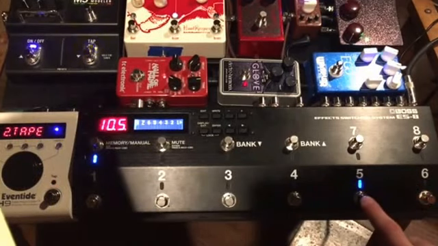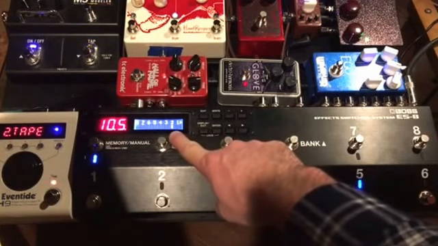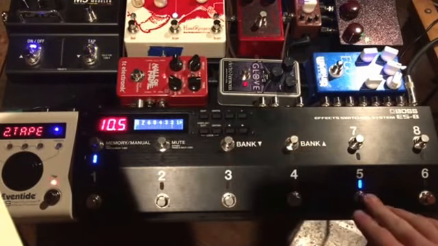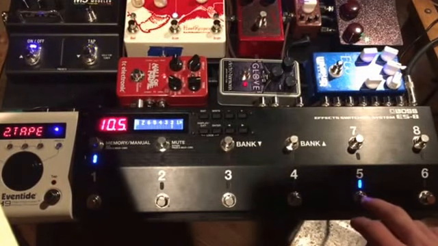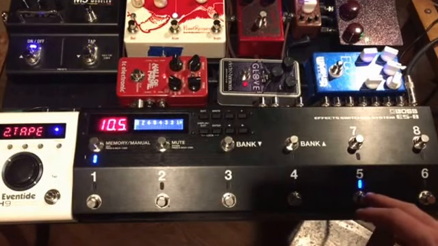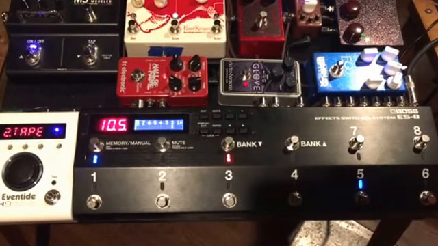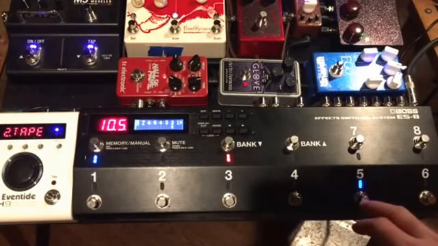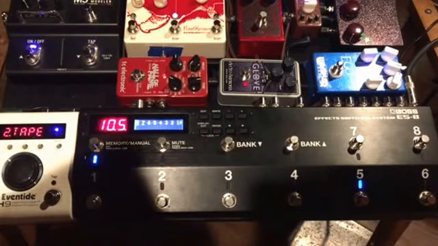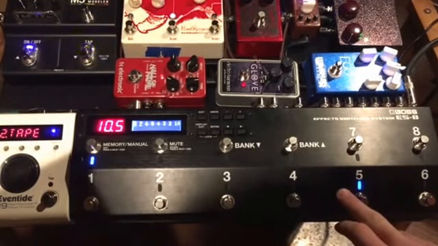And now when I press 5, we see that the bank down LED comes on, and also loop number 2 is engaged. So now I can have my secondary function come in. And that's the main secondary function that I use. Regardless if it's a clean, a rhythm, or a lead sound, I can always bring in more gain if I want to. Okay. And that's pretty much it for the first template.